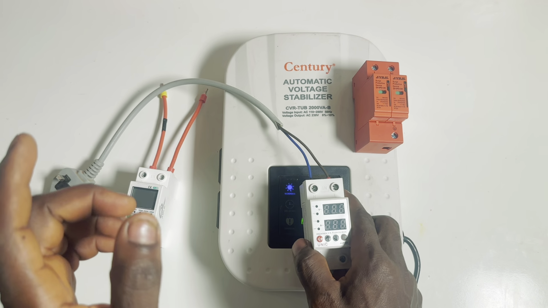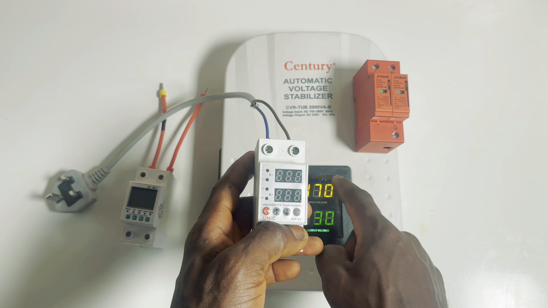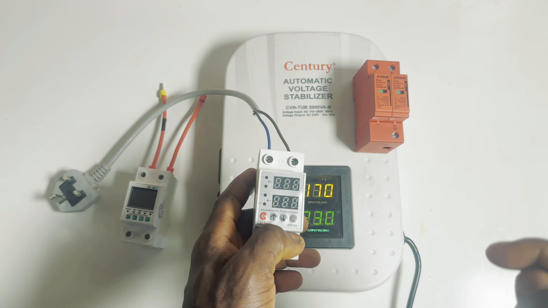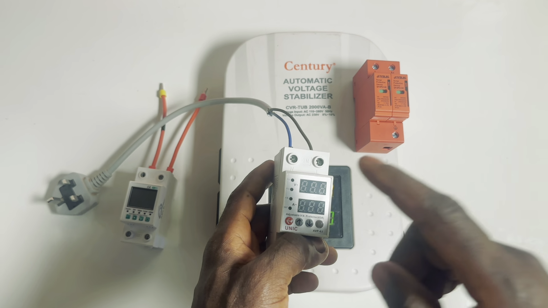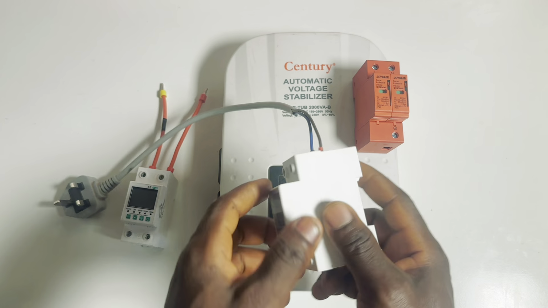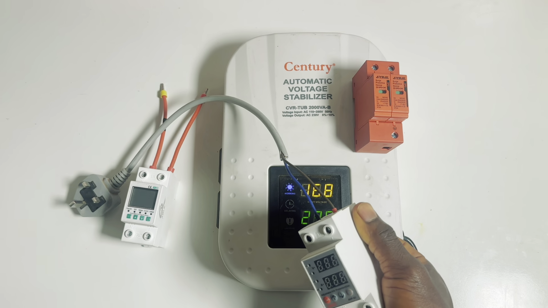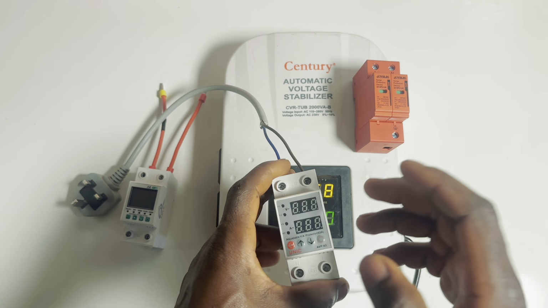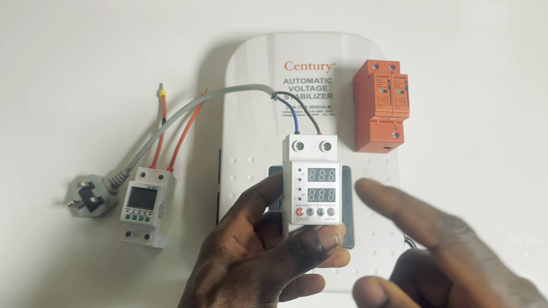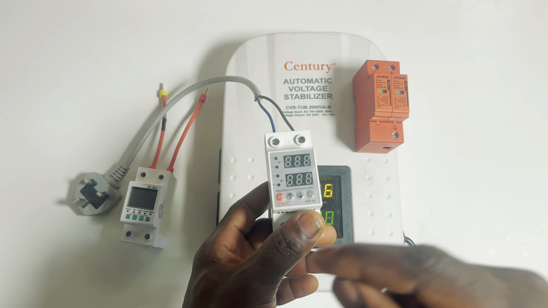But the only thing it can do is detect that this 166 volts is not good for your appliance, and it will stop it from getting to that particular appliance. That is the reason why they use this mostly for solar inverter installations, to protect them from bad current getting to them. And this one does not have the ability to do that itself.